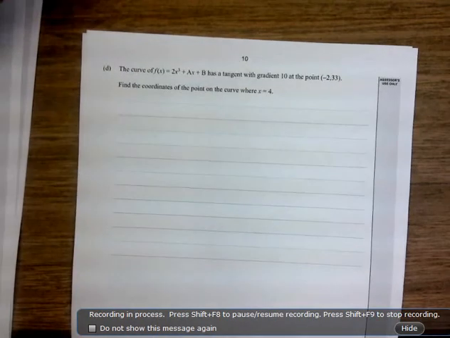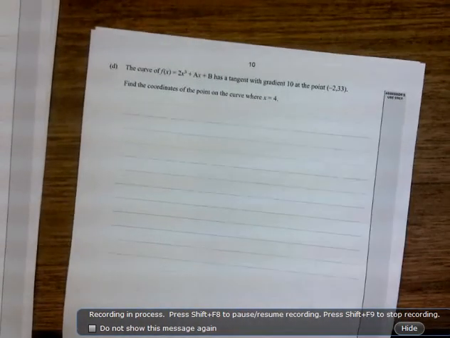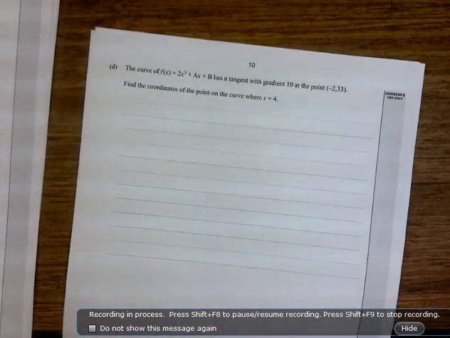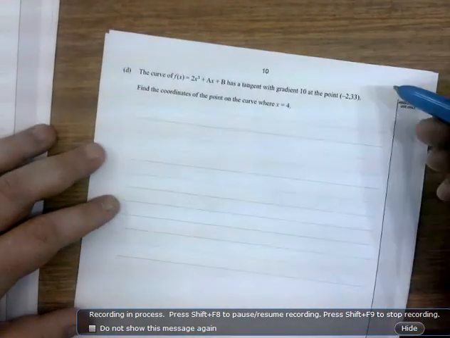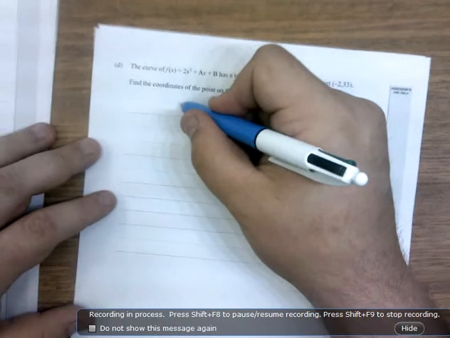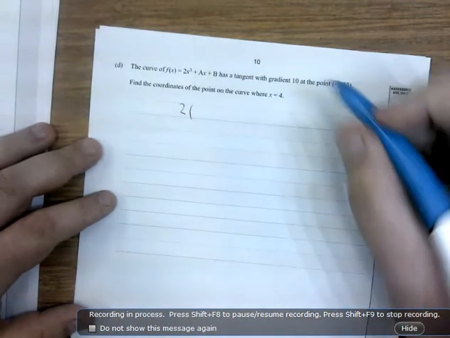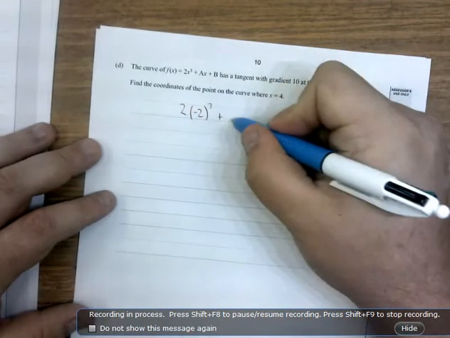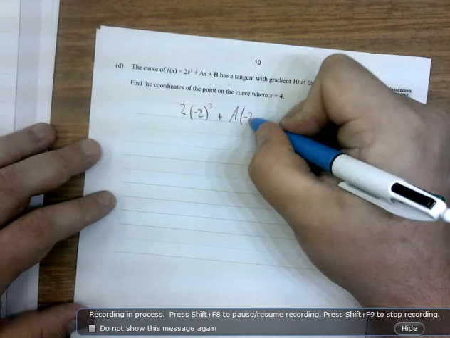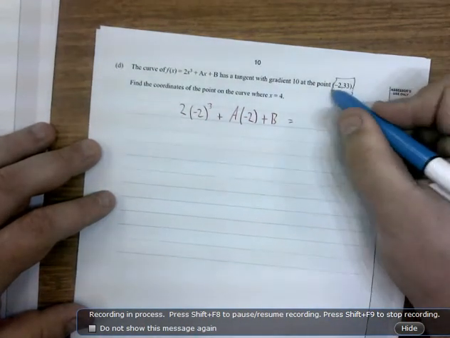We know that the gradient is 10 at the point x is negative 2. So if I take my original function and plug in negative 2, plus a times negative 2 plus b, we know that the original function has a value of 33.